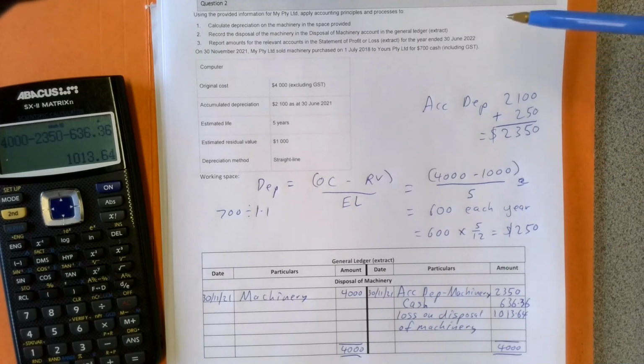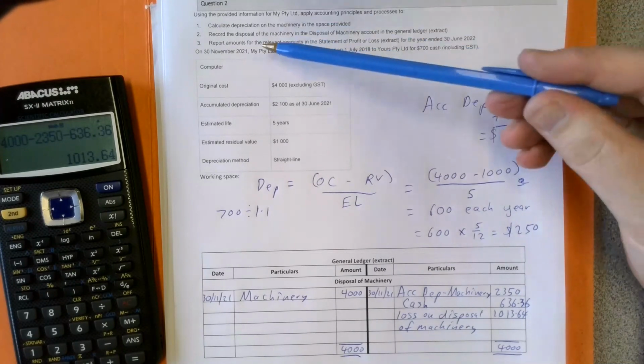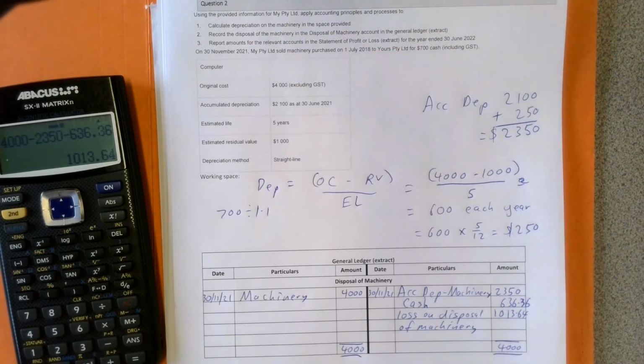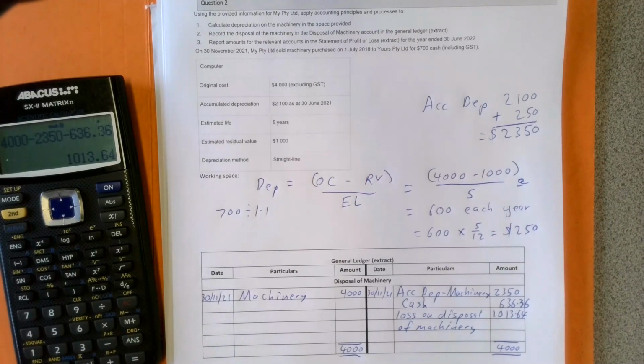Now, in the exam, these dates have to be either 3, 6, 9, or 12 months. So you won't get an example where there's 5 months, or it'll be a multiple of 3 months as per the syllabus. Thank you.